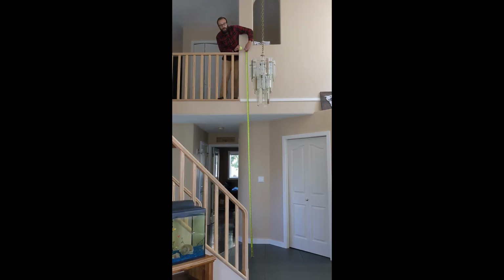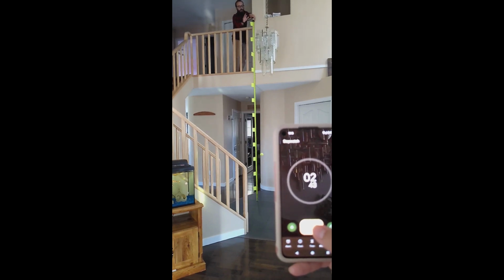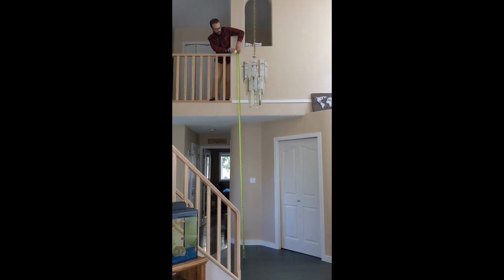We're going to do the green ball and see what happens. Okay, and then here I'm going to try to drop both at the same time. We'll see how this ends up working with one hand, but we'll see if we can see a difference.